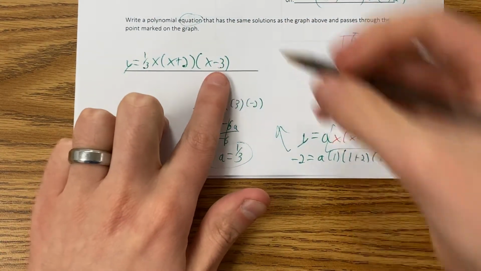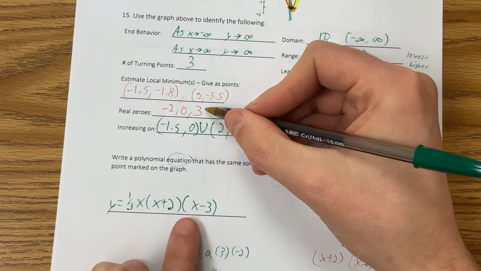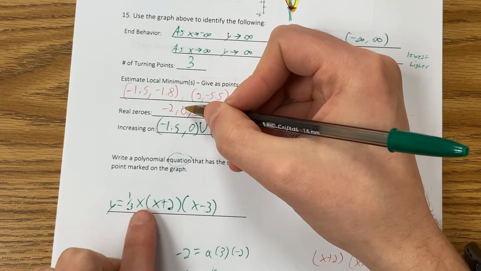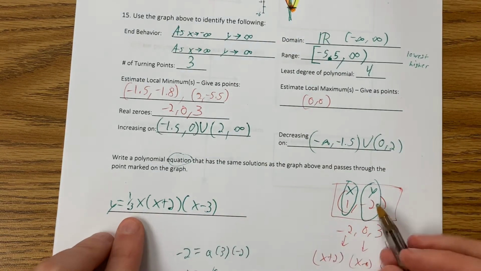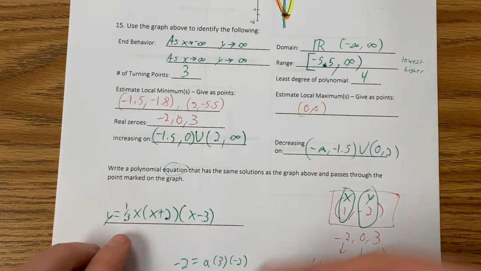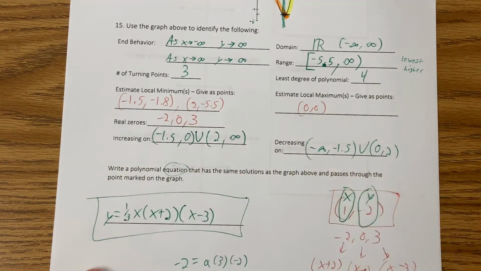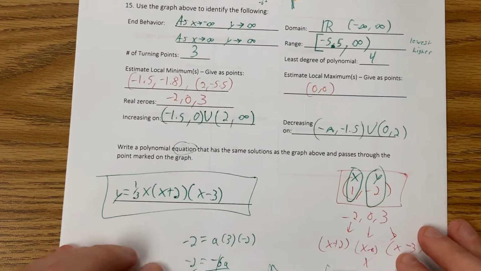It's going to have a 0 at 3 because of this factor. It's going to have a 0 at negative 2 because of that factor. It's going to have a 0 at 0 because of that x. And because we put the 1/3 there, if you put in 1, you get negative 2, and it'll go through the point. And that's it for the problem. I say that's it as if it was easy and short. That's the whole thing. Good to be done.